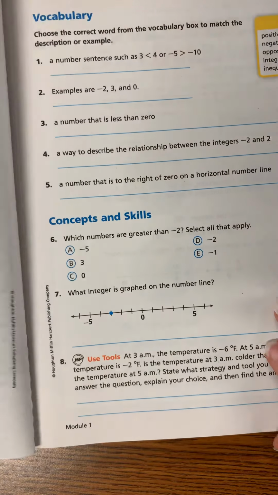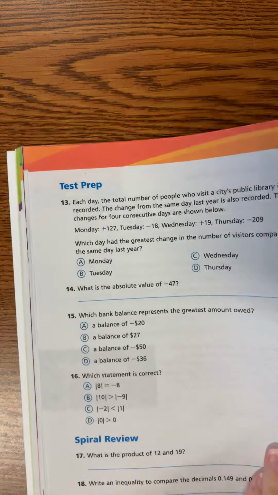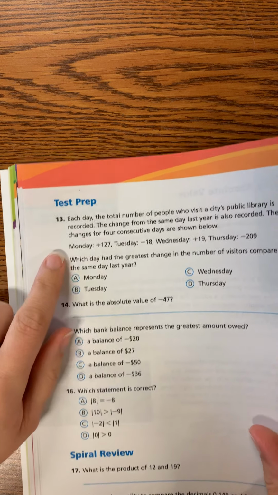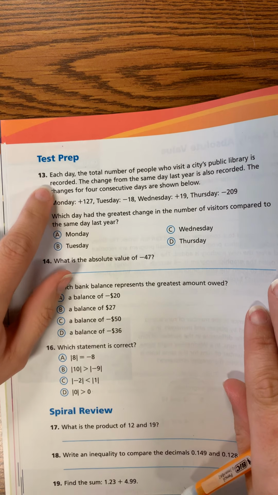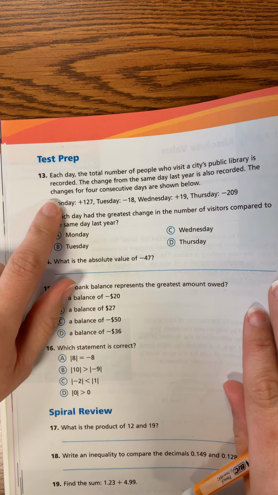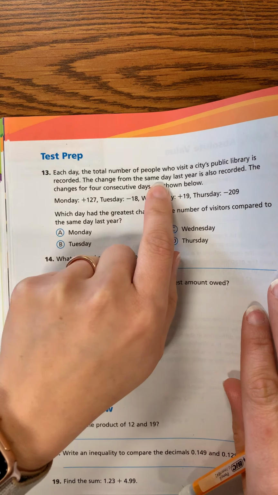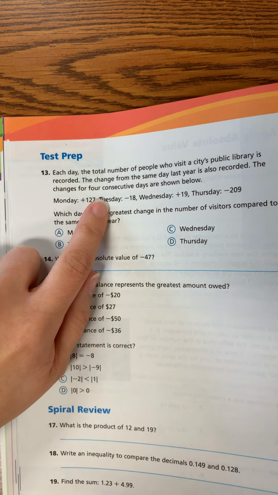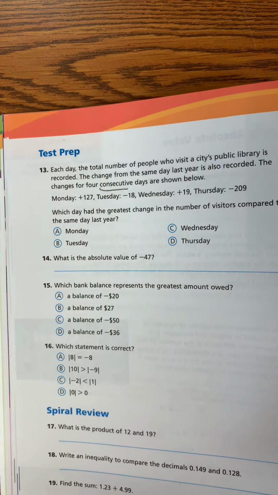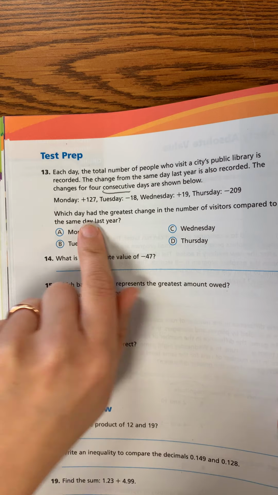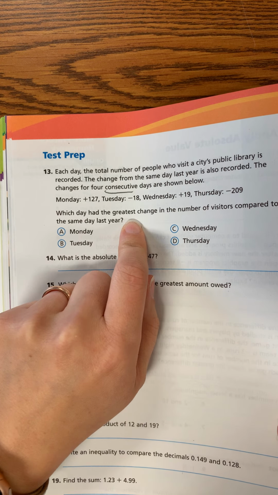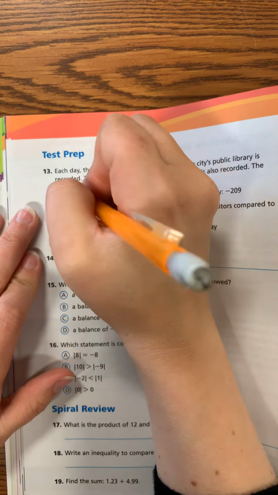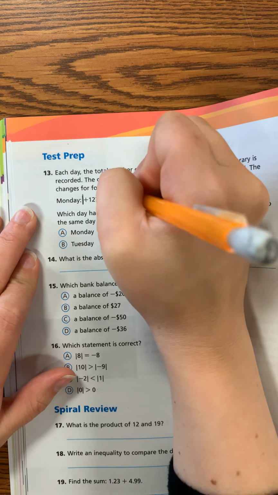Okay, let's do a few more questions. All right, I like these test prep questions here. It says each day, the total number of people who visit a city's public library is recorded. The change from the same day last year is also recorded. The changes for 4 consecutive, that means in a row, days are shown below. Okay, which day had the greatest change? So a change could be positive or negative compared to the same day last year.